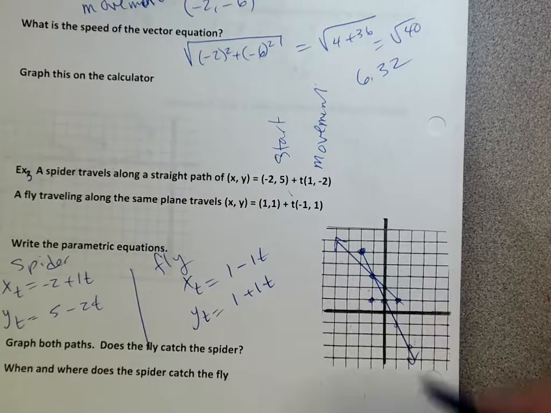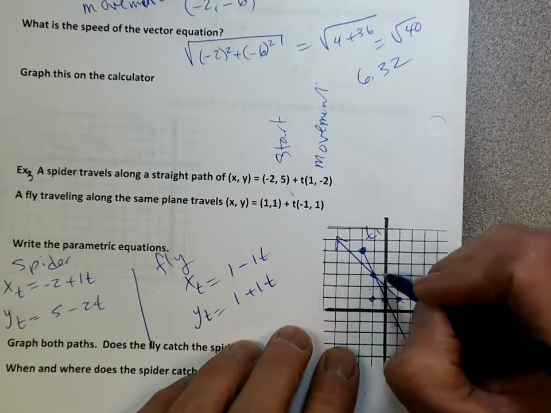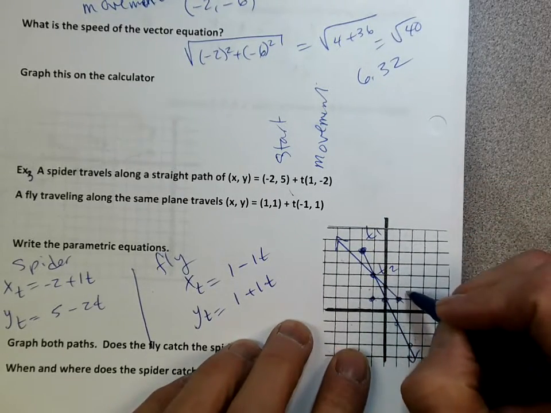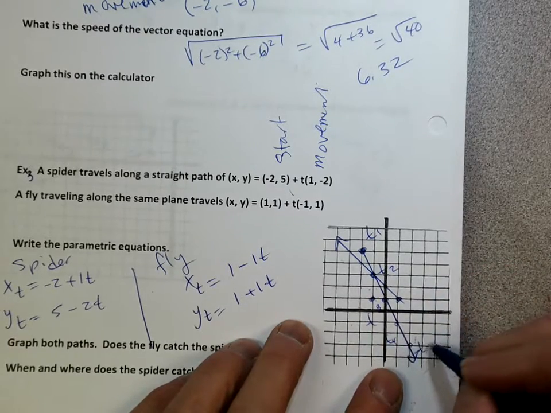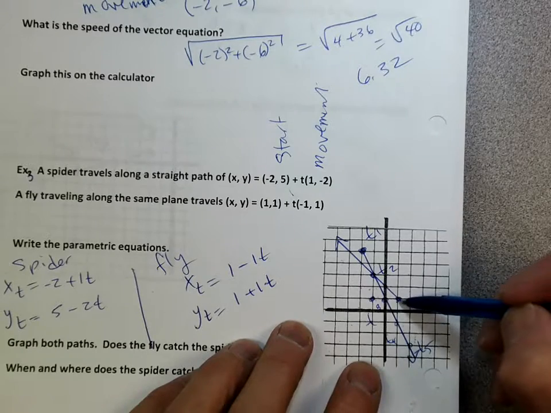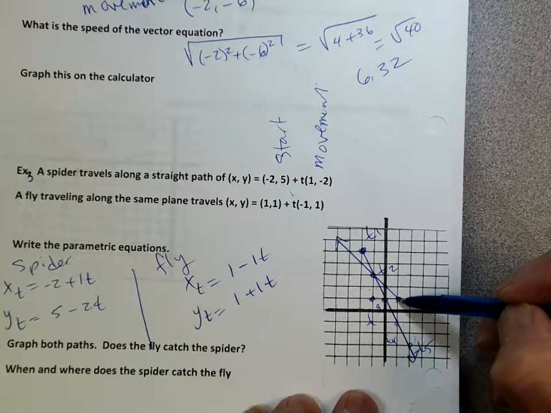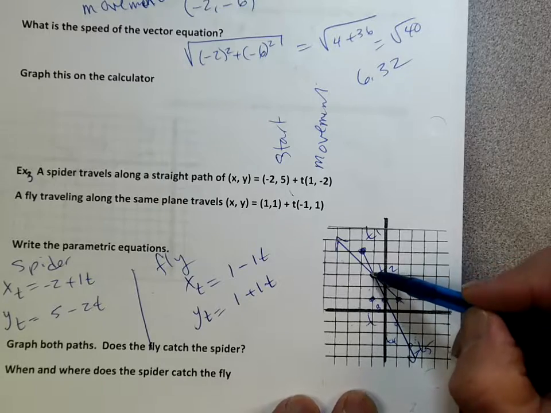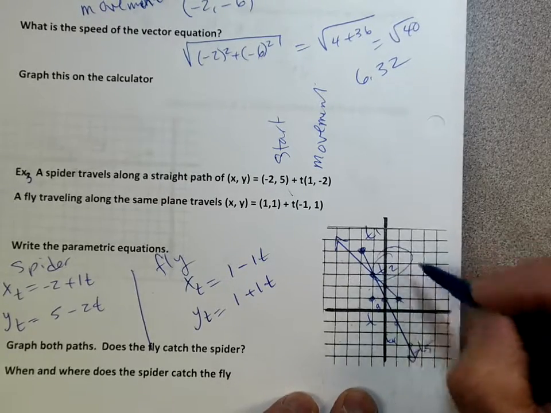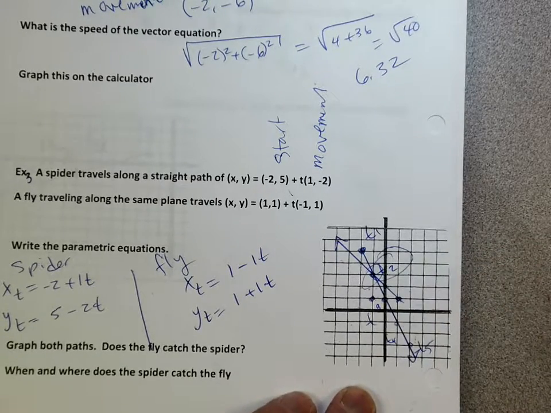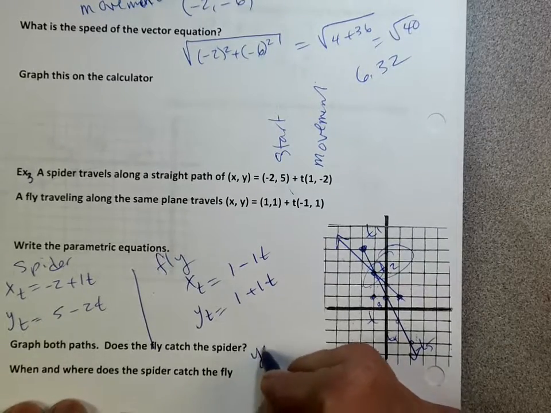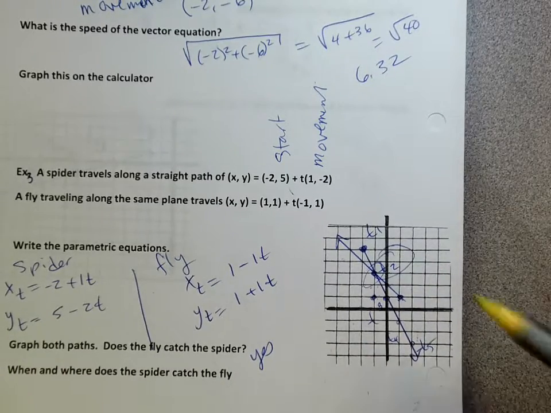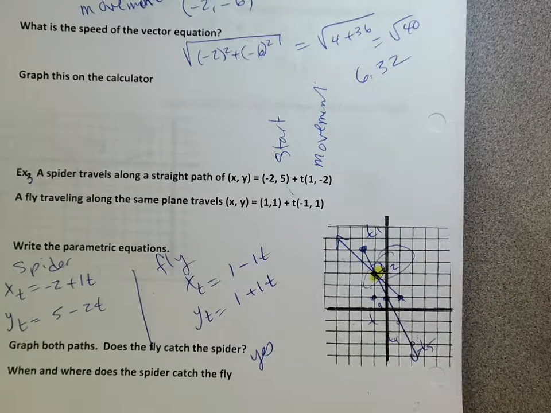So it looks like this is T1, T2, T3, T4, T5. But for the spider, it's T1, T2. Oh, he does catch him, doesn't he? So they are at the same spot at the same time, aren't they? So the spider does get the fly. Yes, he does. He gets them right here because they're at the same spot at the same time.